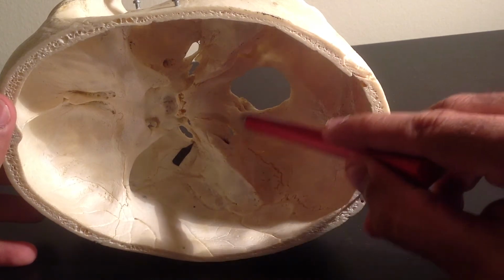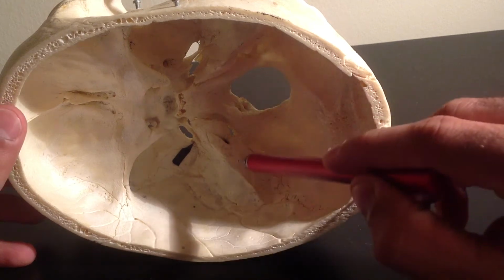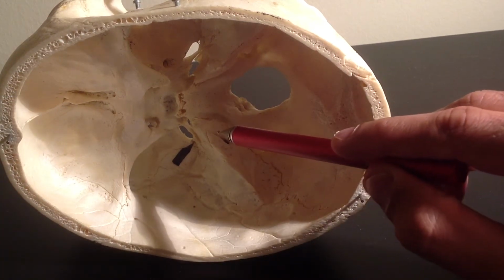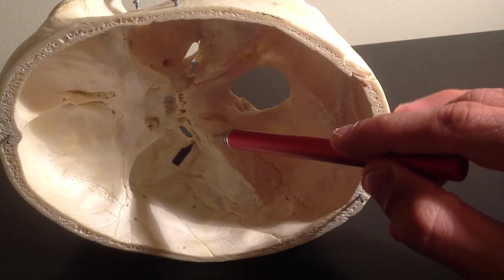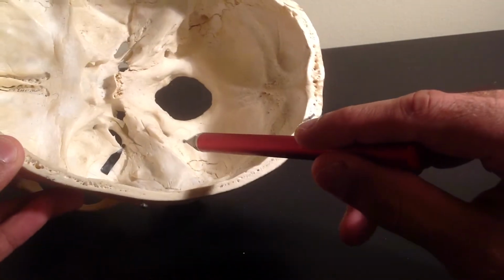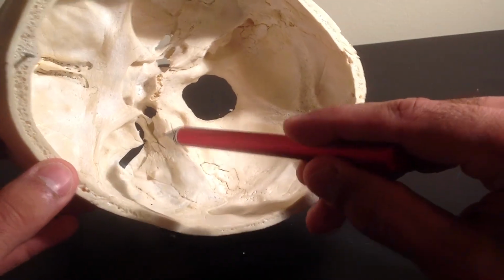So it goes pretty much in order, and it's pretty nice, and we'll be able to make it out, hopefully, with another video. That's the superior view of the skull. So now we're going to go ahead and go into the foramen lacerum. And the foramen lacerum is located right over here.